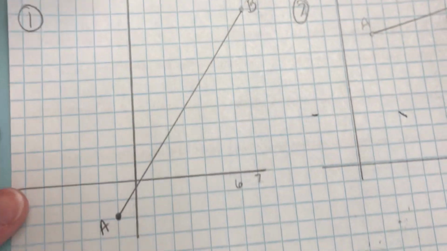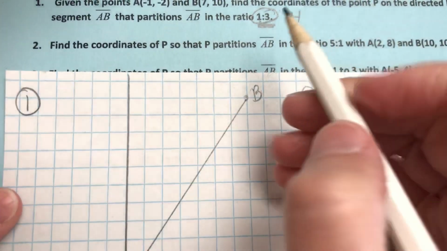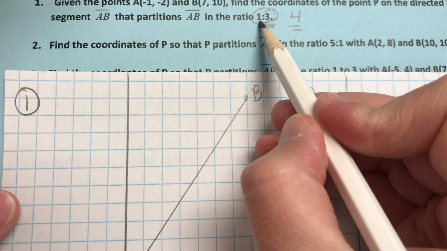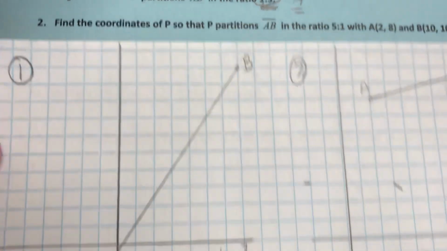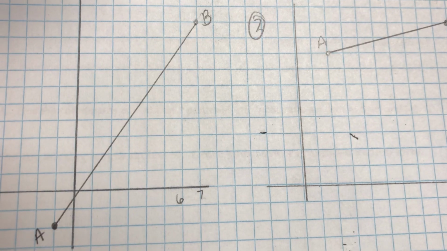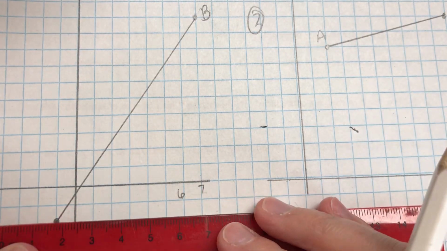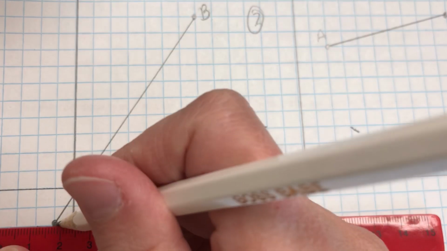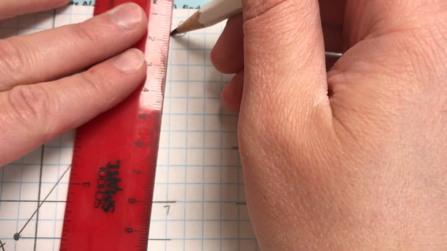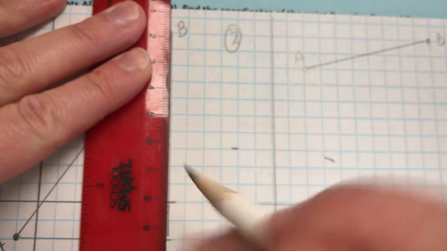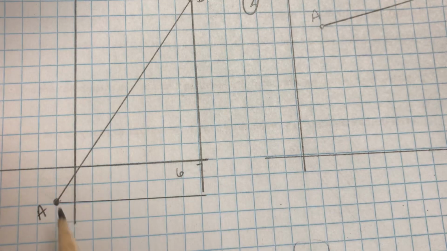So you graph your points, label them A and B. This goes in order, so person A will get 1 piece, person B will get 3 pieces after I do this part. So again, step 1 is to graph it, which I've already done. And now I make my right triangle by simply connecting the horizontal and vertical distances. That's always step 1. And now we count.